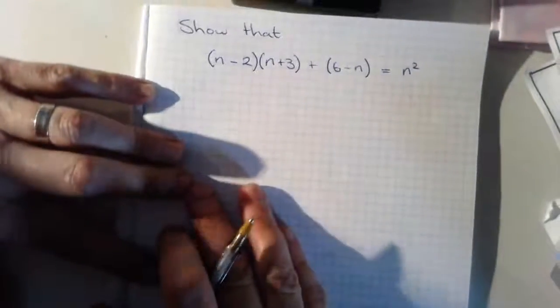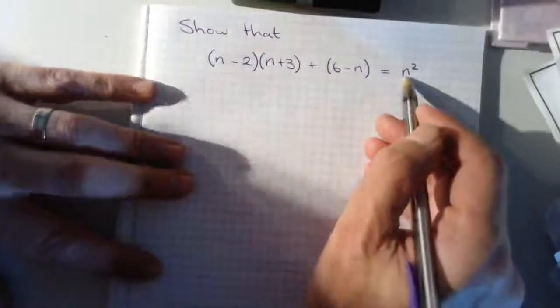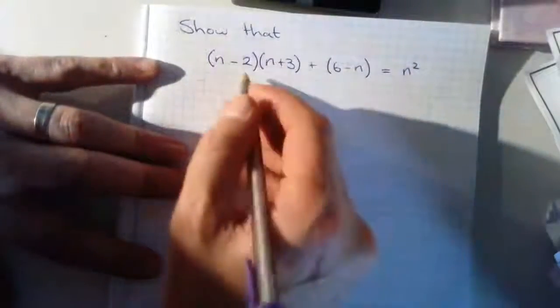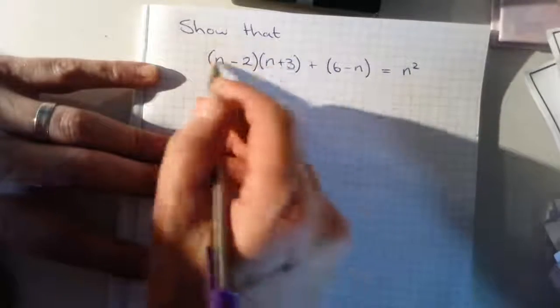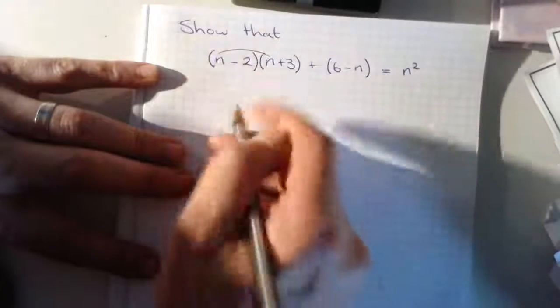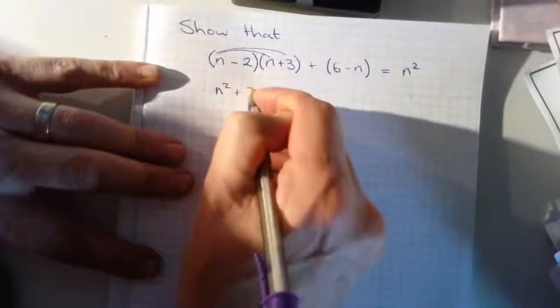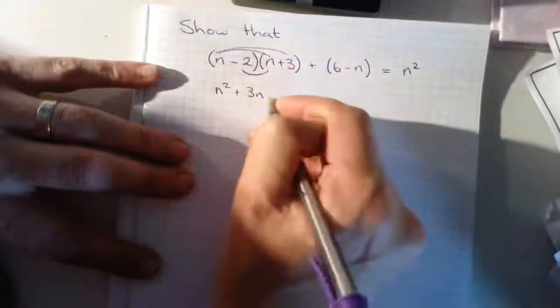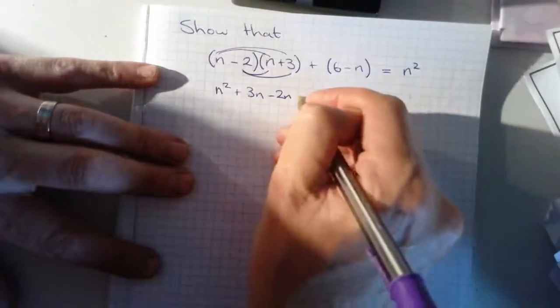Okay, question 2. These are ones I really like because it's a show that question, so you know where you've got to get to and you can keep tracing your steps till you get it right. So first of all, we've got an expansion of a quadratic going on here. So we've got n times n, which is n squared. n times 3 is 3n. Negative 2 times n is negative 2n. And negative 2 times 3 is negative 6.